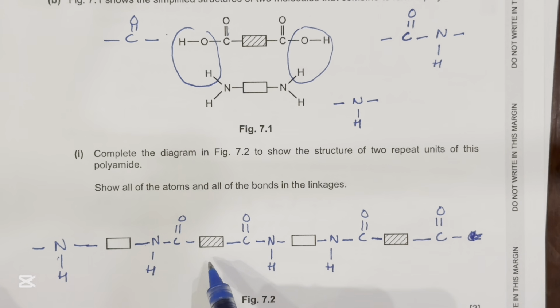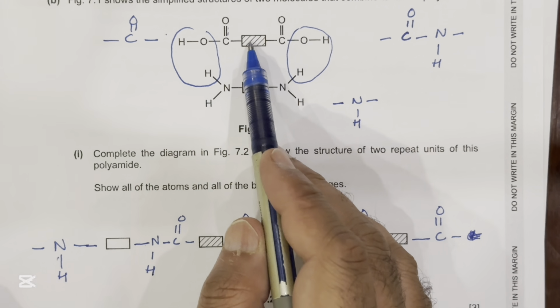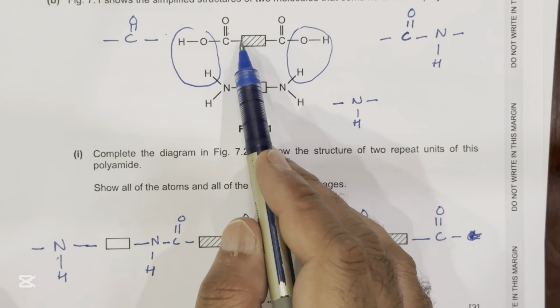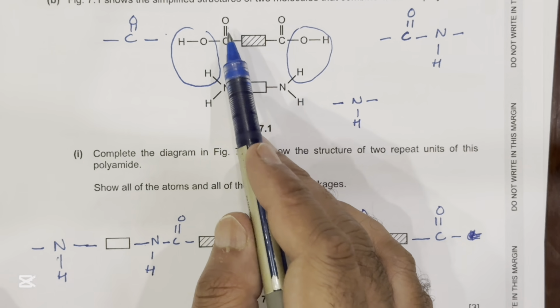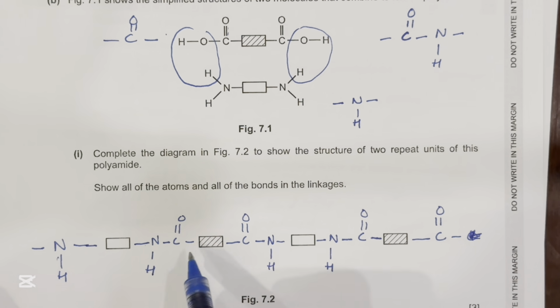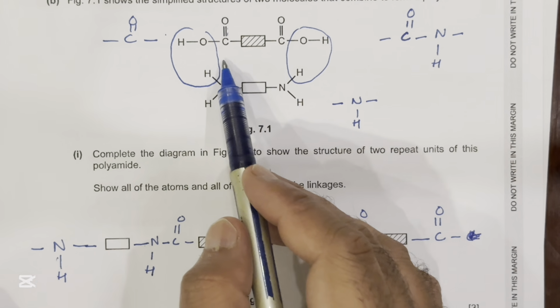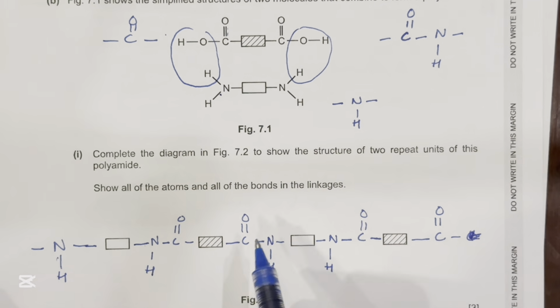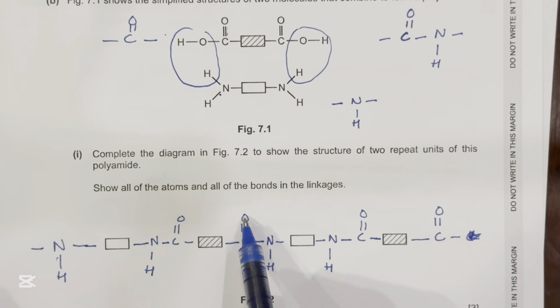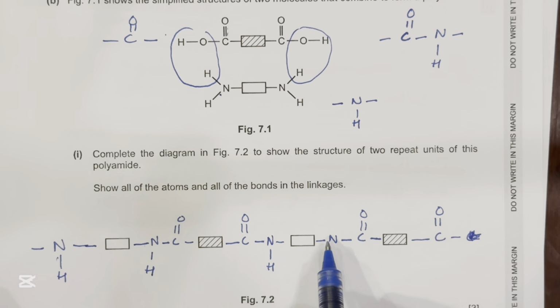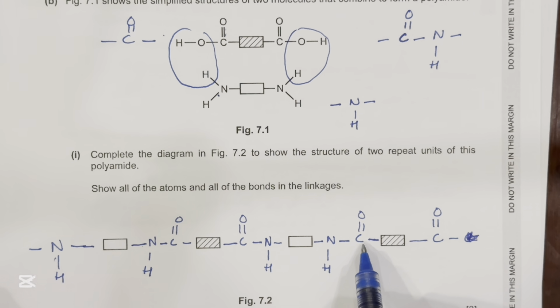Now over here this was the shaded box, and the shaded box is for the carboxylic acid group, and you can see that it was C double bond O, so I have put C double bond O, and I have attached this carbon with this nitrogen. And now this shaded box again has carbon double bond oxygen, and again I have attached carbon with nitrogen. Then this unshaded box, and at the unshaded box both sides should be with nitrogen. Then again this nitrogen attaches with carbon, and again this shaded box has carbon, and so on.